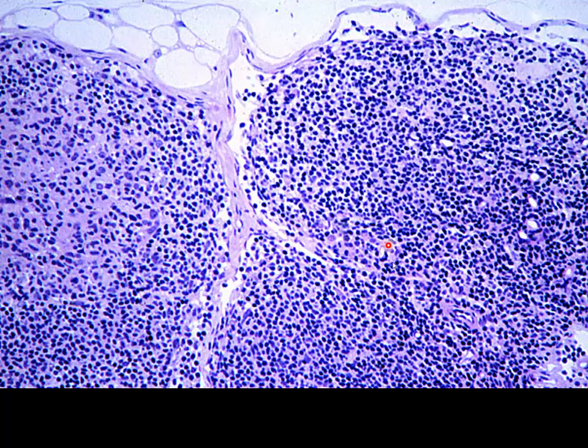Here we see a huge collection of lymphocytes, possibly a germinal center of a secondary lymph nodule. It's hard to tell at this particular magnification, but I'm assuming as we back up, we're going to see this as a lighter germinal center.